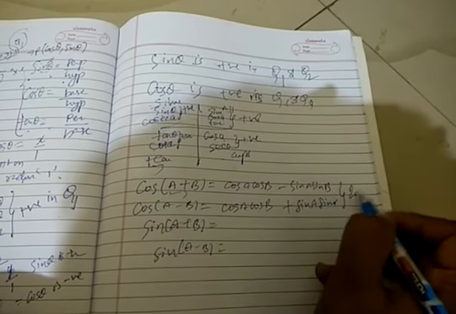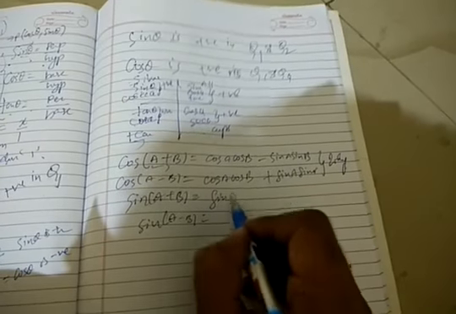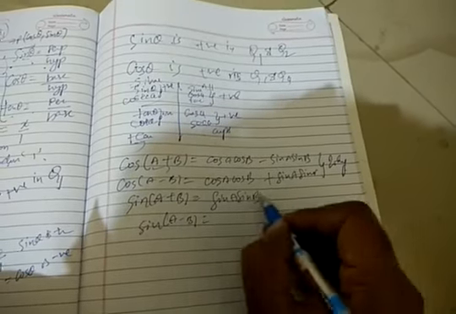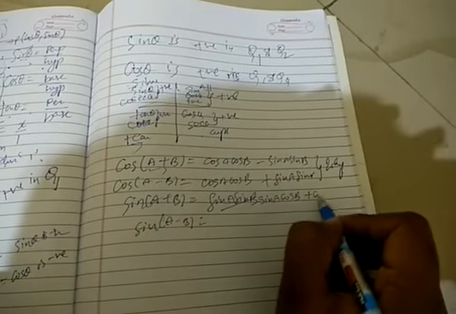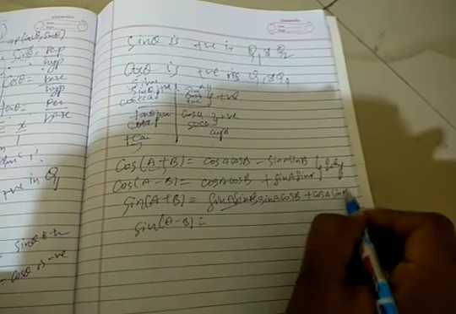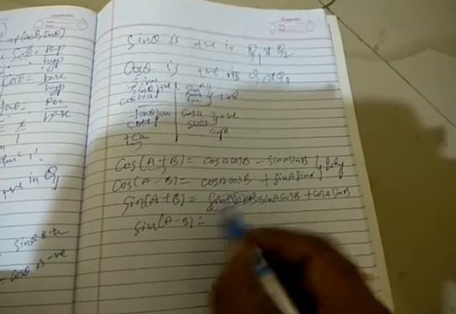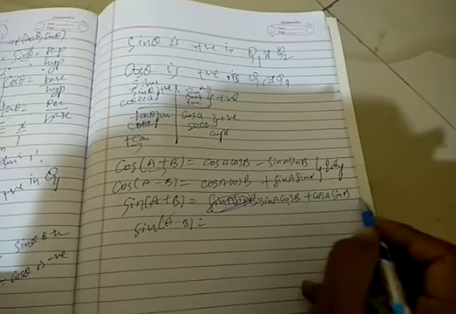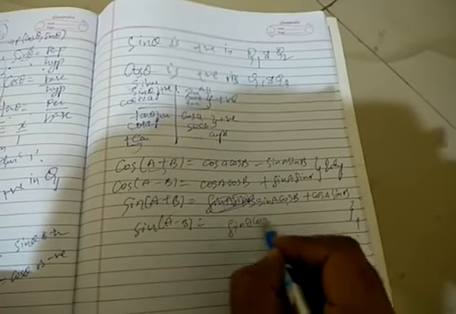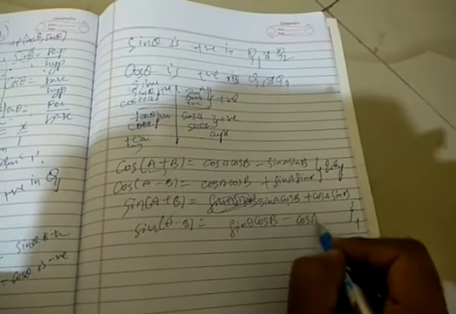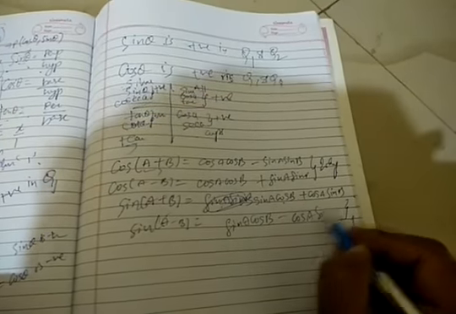Sin(A plus B) is sin A cos B plus cos A sin B. That means sin A sin B doesn't come here in sin. Why? We will put a question mark on this. Sin(A minus B) is again sin A cos B minus cos A sin B. Now let us derive the formula for cos(A minus B).